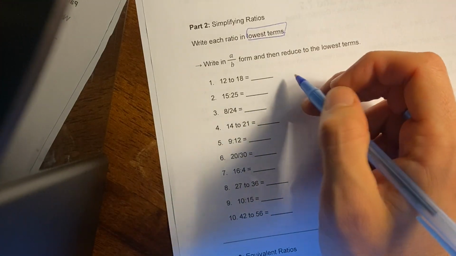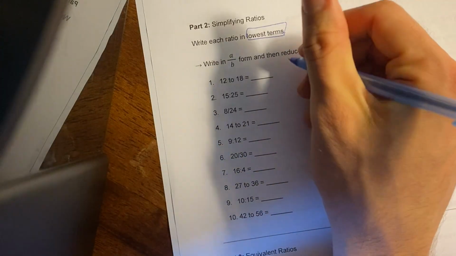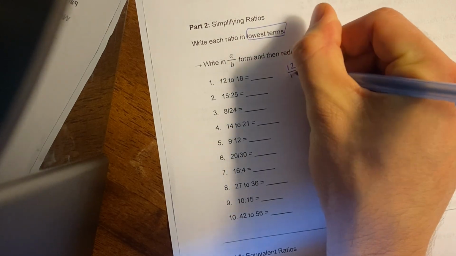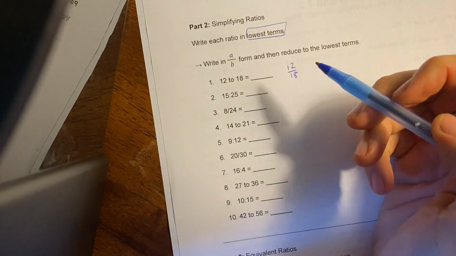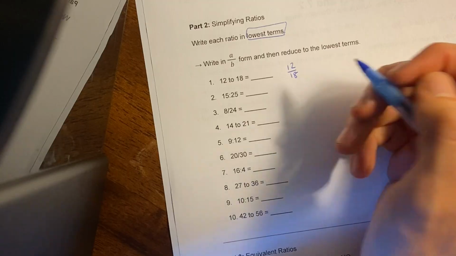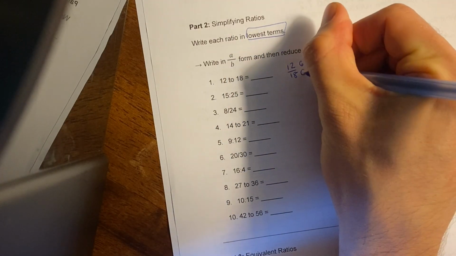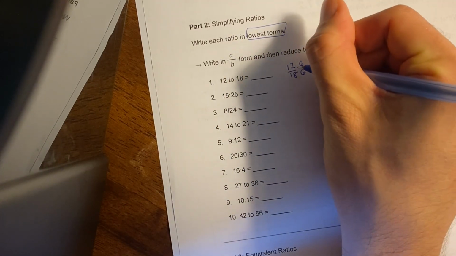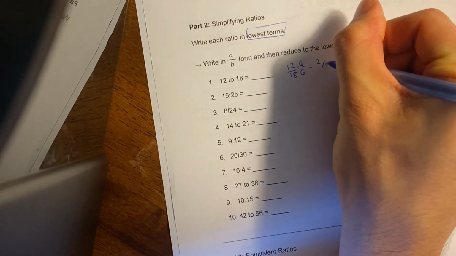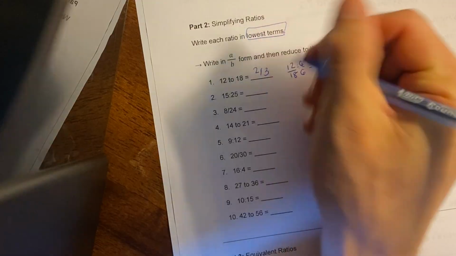Getting started with these first ones, 12 to 18. Let's do 12 over 18 to get it in this A over B format. And then we need to reduce it. So I know 6 goes into both of these, so let's divide by 6 over 6. That would get 2 over 3. Can 2/3 get any smaller? Nope. So that is 2 over 3.